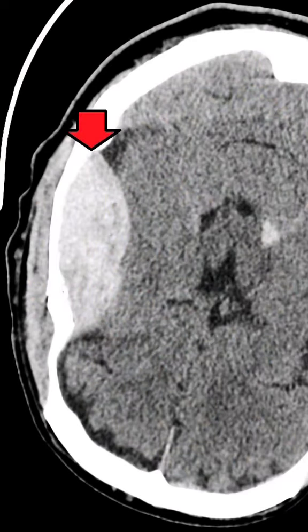When arriving to the ER, you want to get a CT without contrast showing a bulging biconvex lens. It's also important to note that it does not cross a suture line due to the dura attachments to the skull. The brain bleeds often confused with epidural hematomas are subdural hematomas.